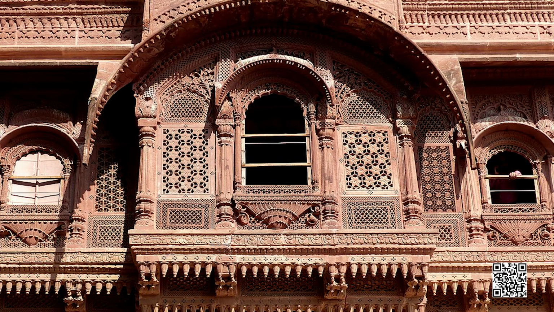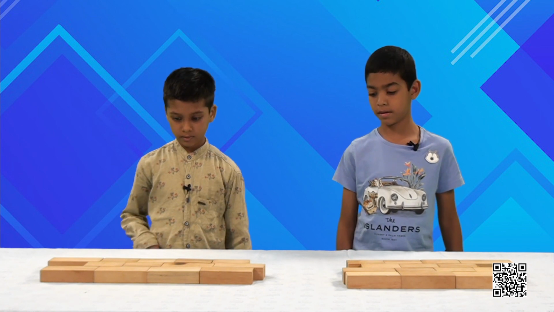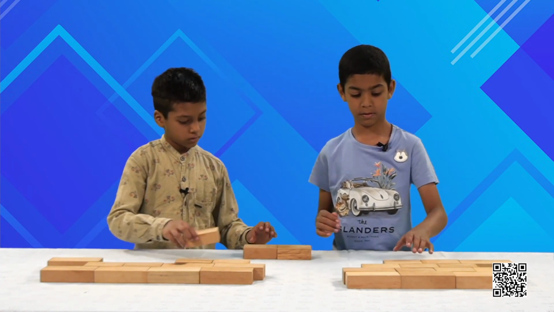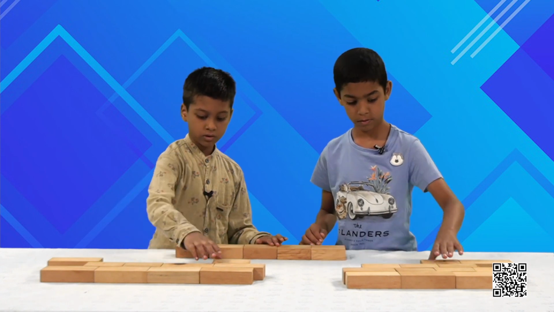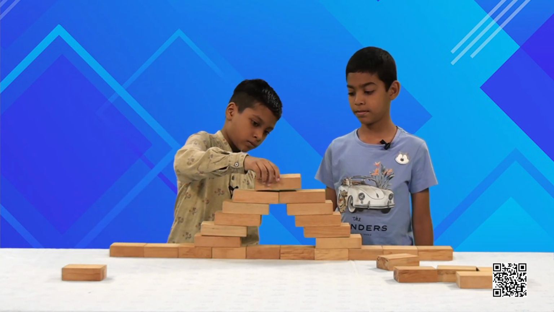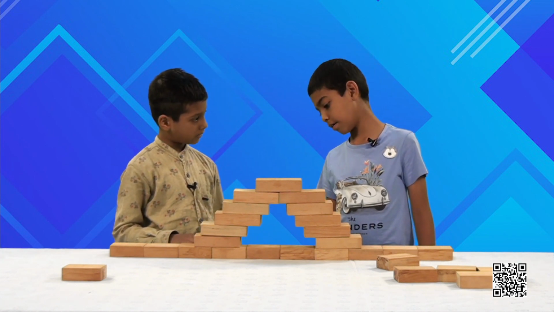Also, let's have a look at these beautiful jharokas. Jharokas are nothing but open windows. Our little friends have also tried to make a jharoka using wooden blocks. Let us see what they have made. Let's try to make a jharoka. Yes. Wow, it's very nice.